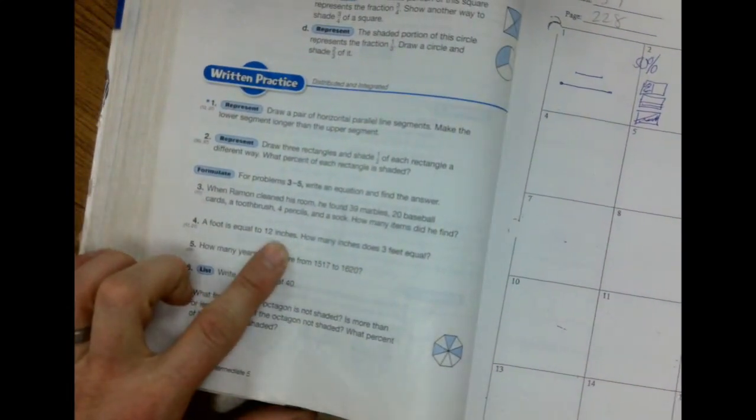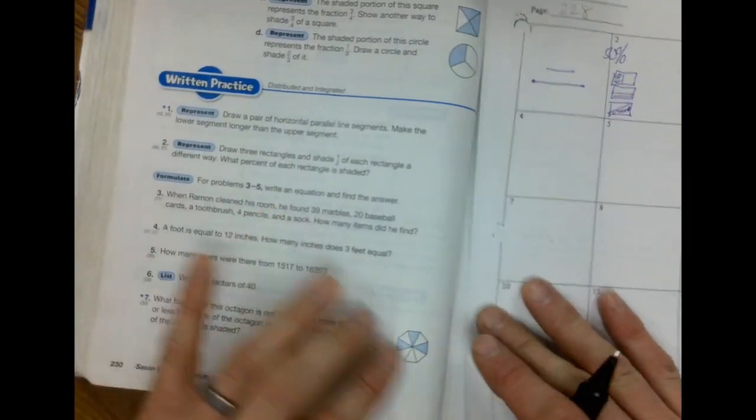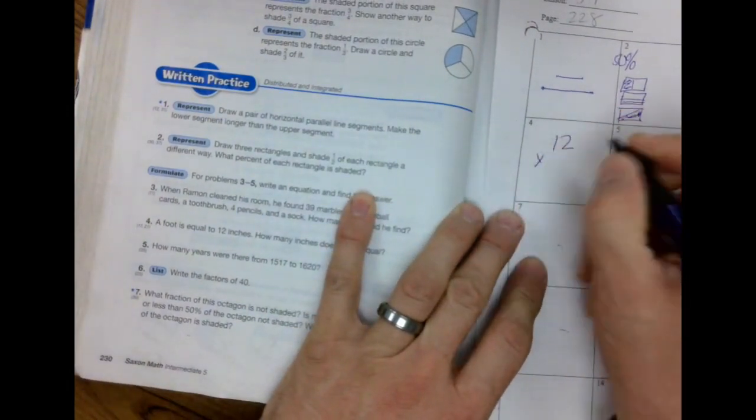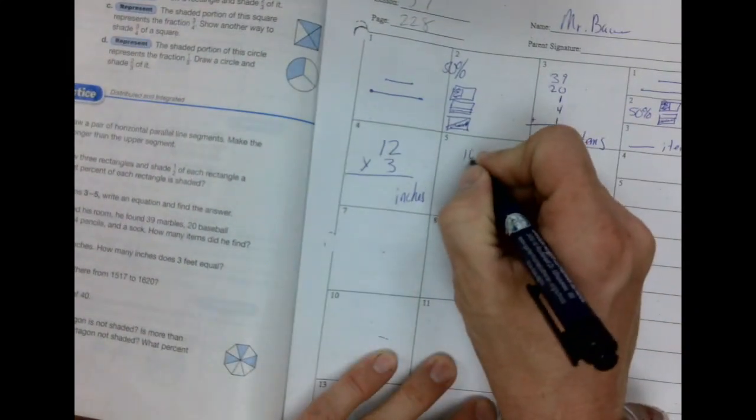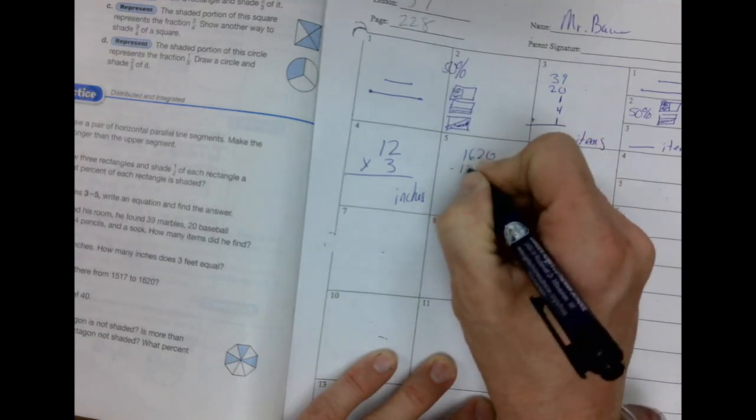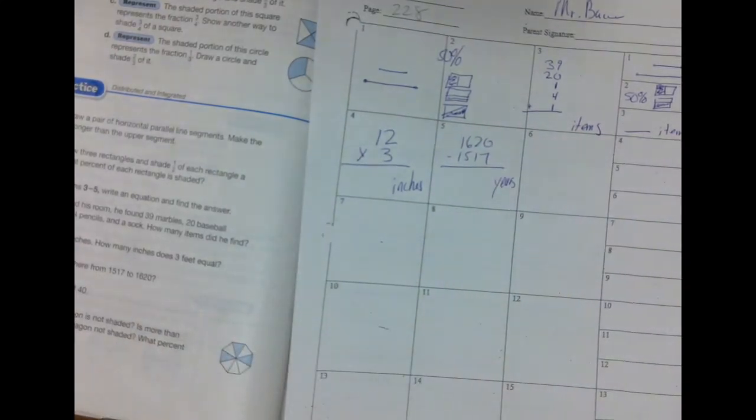Number 4, it says a foot equals 12 inches. How many inches does 3 feet equal? We have 12 inches per foot, and we have 3 of them, and our label should be inches. Number 5, elapsed time. How many years were there from 1517 to 1620? Later time minus earlier time. And that would be in years. Don't forget your labels.